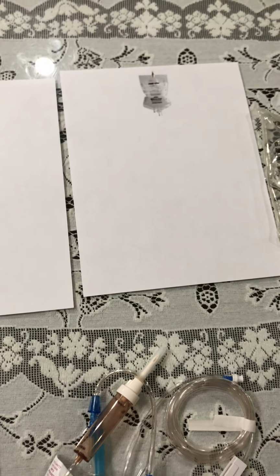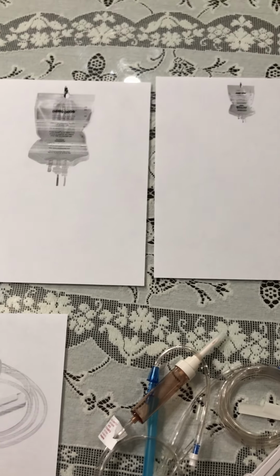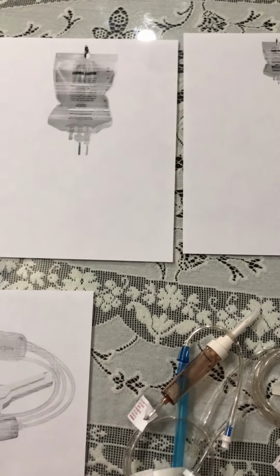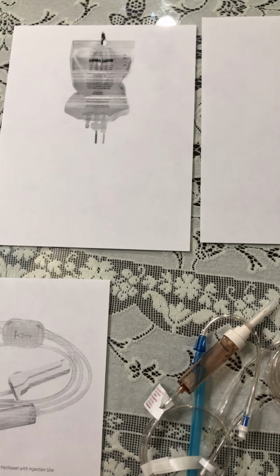My name is Brian. I am an N3 student, and today I'm going to be performing the lipid and TPN administration. Okay, so TPN is typically recommended for patients who are unable to absorb nutrients properly.